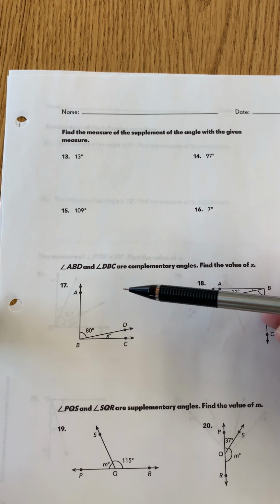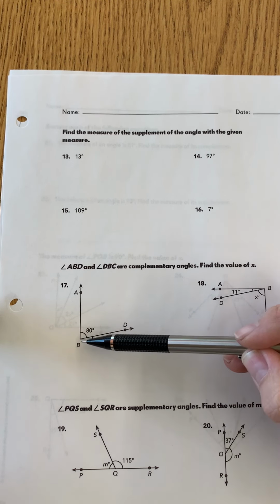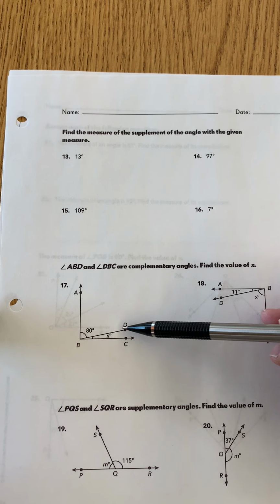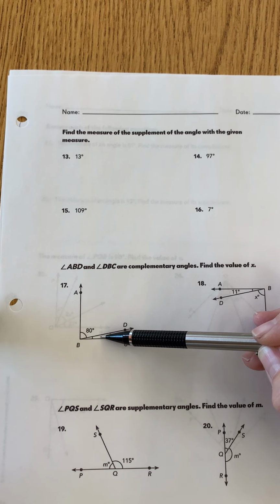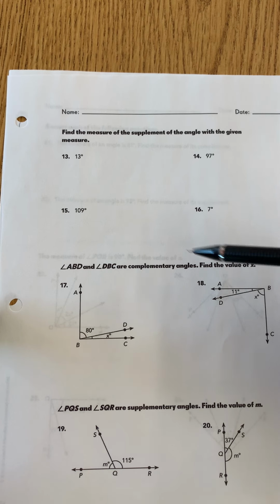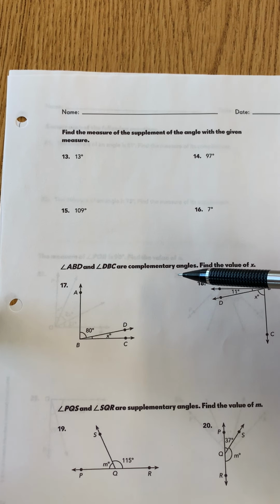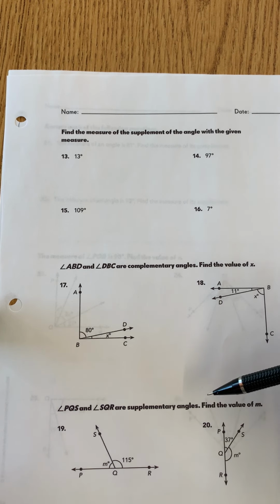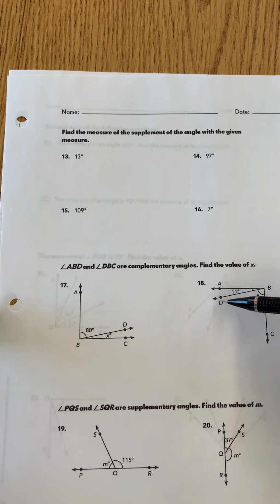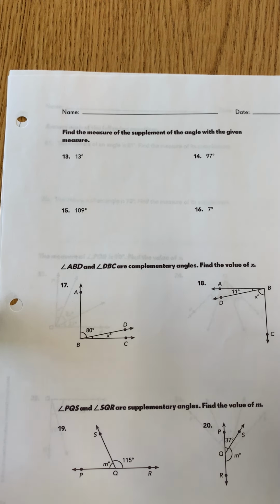And angle DBC, here's D to B to C, is this little angle here. So 17 and 18 tell you that they are complementary. Find the value of X. Again, ABD and DBC are complementary.